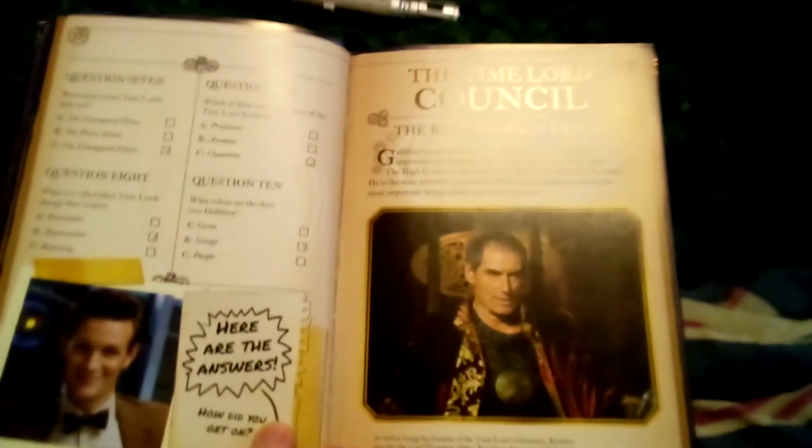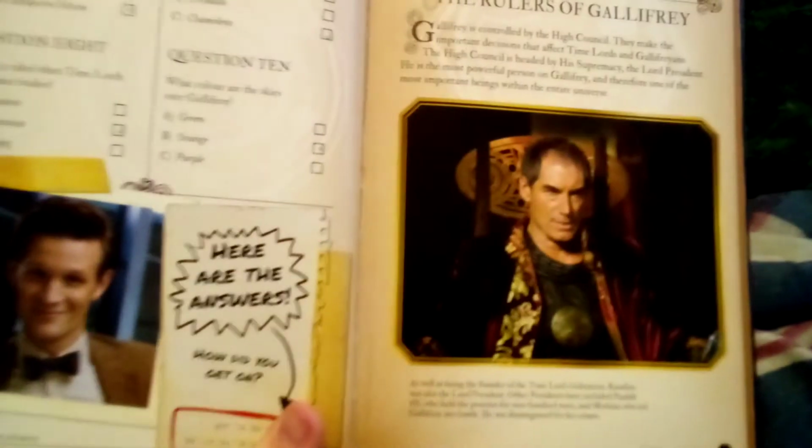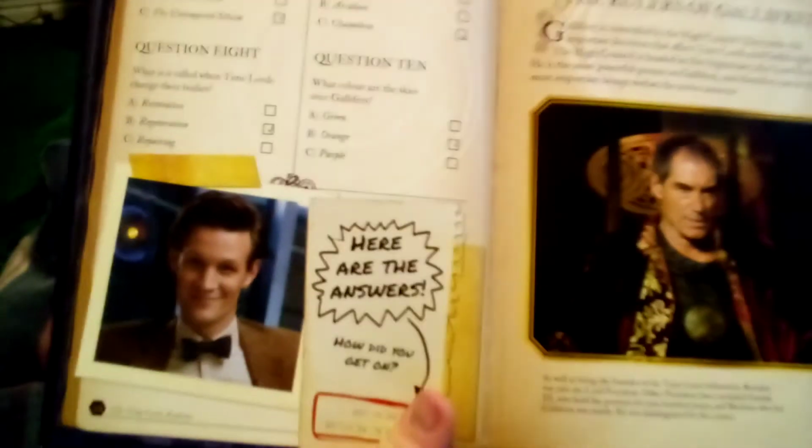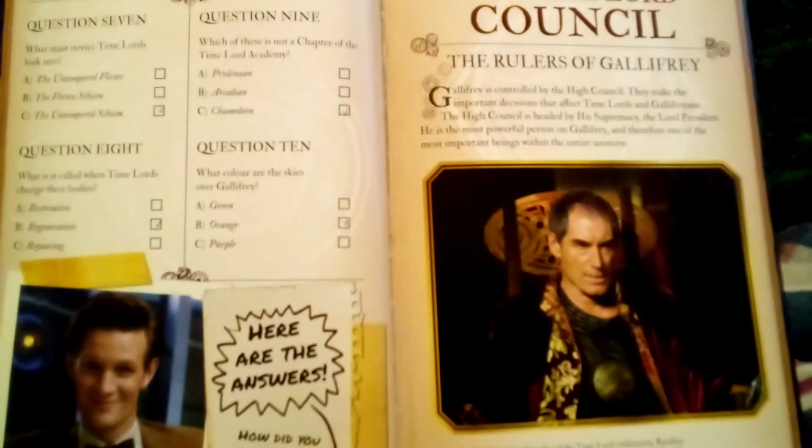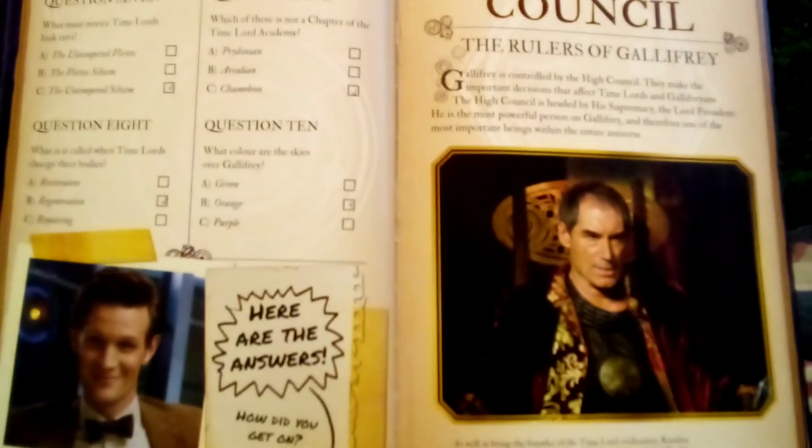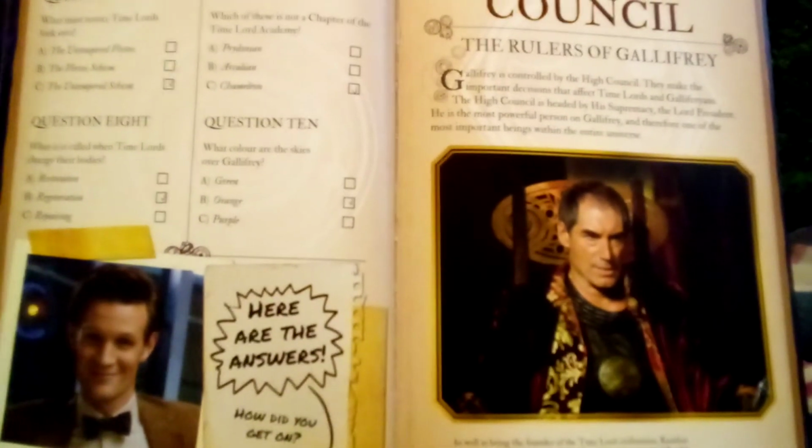So here's some notable people that are part of the Time Lord Council, like Rassilon, this guy right here. Rassilon was also the Lord President.